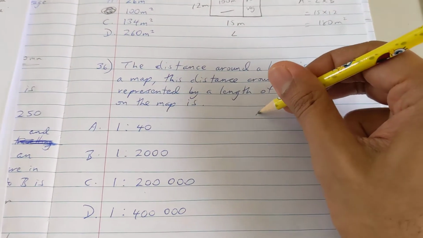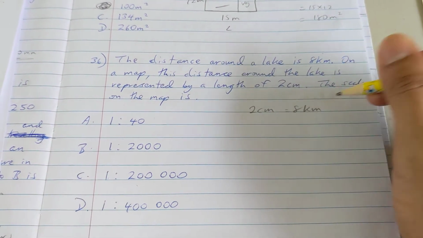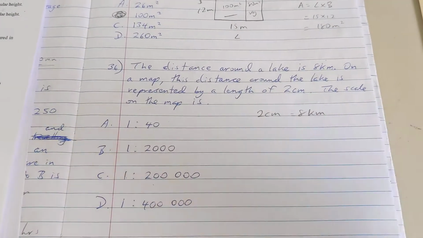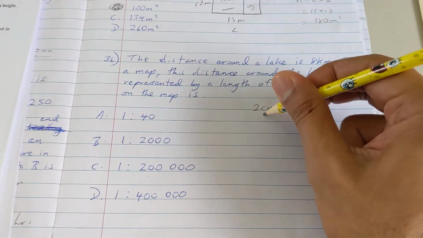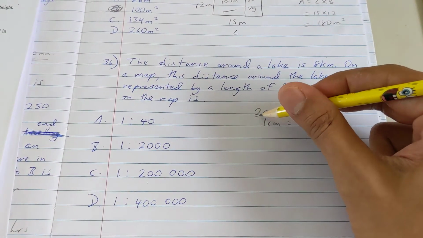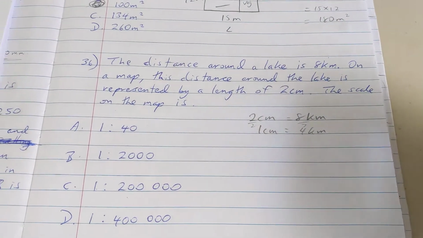So here we have on the map a distance of 2 centimeters really represents 8 kilometers in the real world, and I want what this scale is really going to be. So scale is normally 1 to whatever, so I'm going to find 1, meaning I divide this by 2, I divide this by 2. So 1 centimeter really represents 4 kilometers.